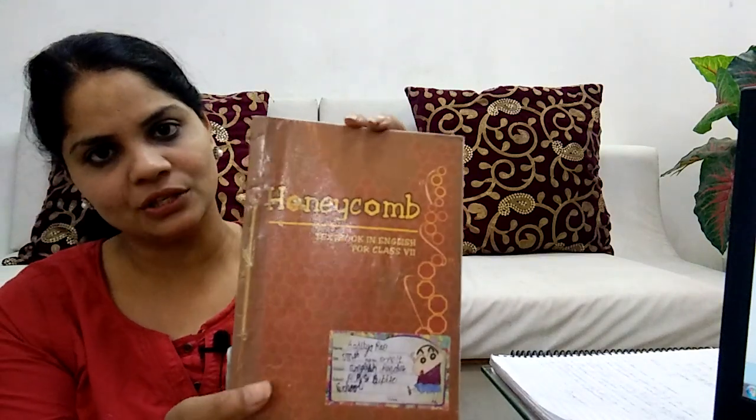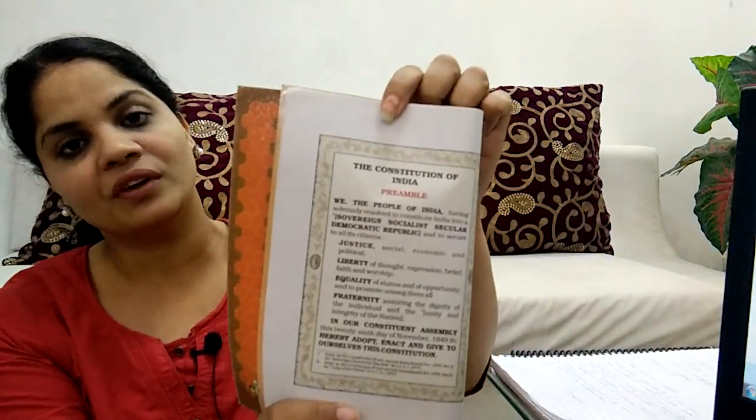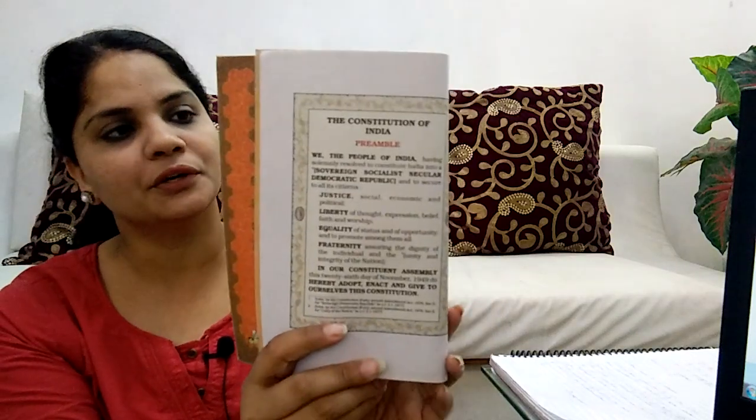This is the cover page, and on the back of the cover page some important information is given. You all must read it, and after flipping 2-3 pages, one more important page is given, which is the Constitution of India Preamble. Here the introduction of our constitution is given. Now move on to the main story, which is Three Questions, and it is written by Leo Tolstoy.